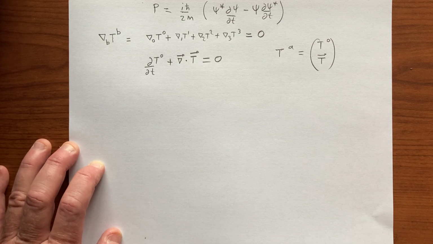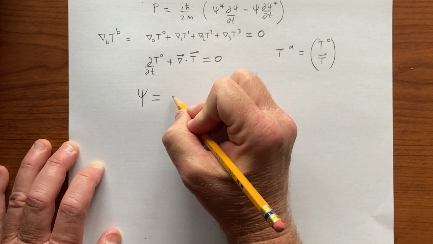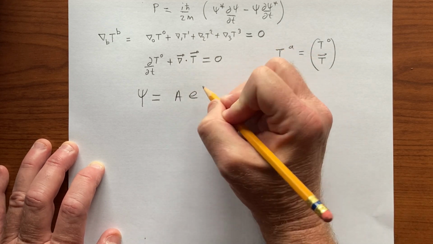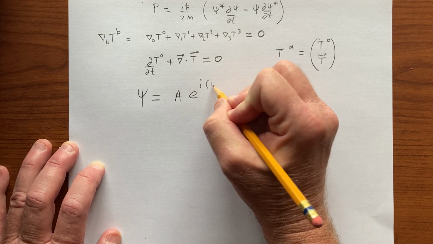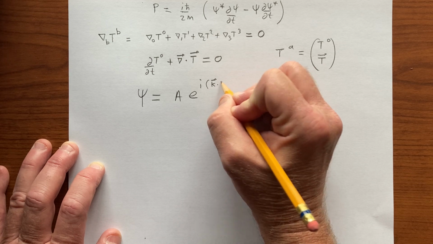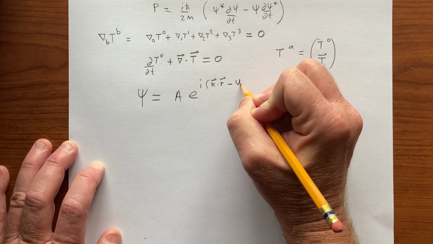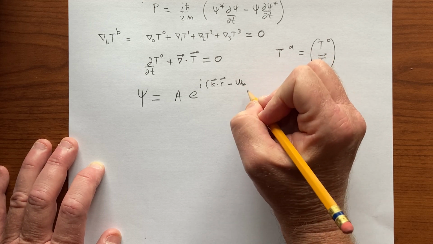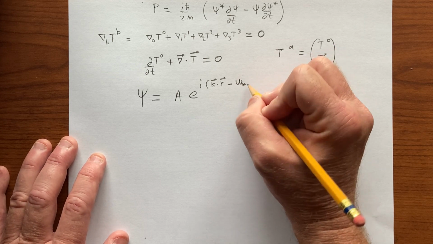So we know that the solutions for free particles, this kind of thing, e to the i k dot r minus omega star t, is a solution. Let's say we know this value, it's a positive quantity, omega star.